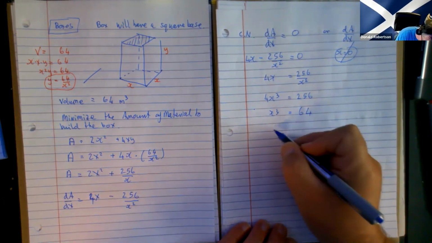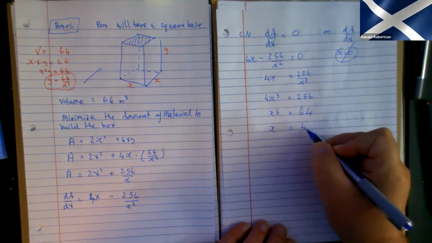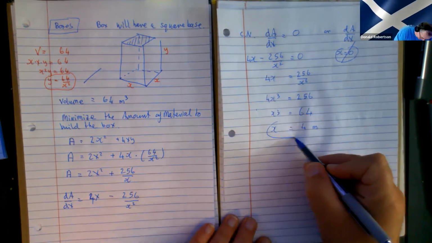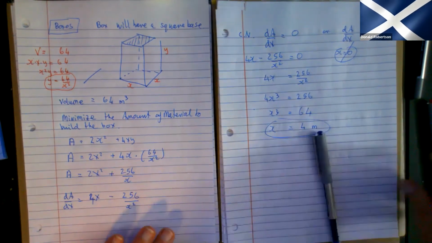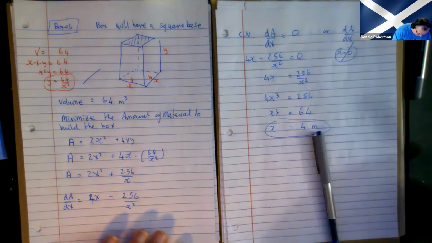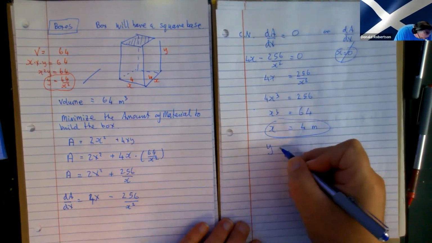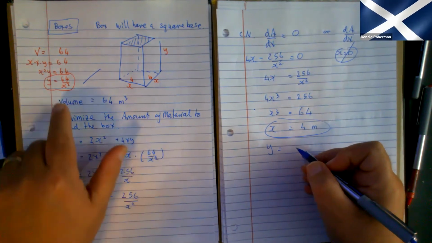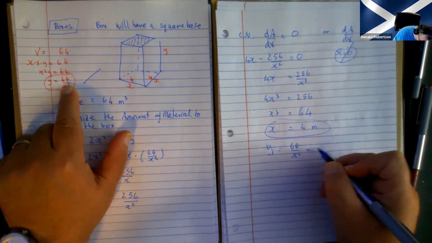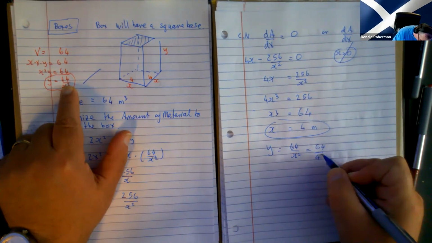So what we got here is 64. Cube root of that is 4. And so x is 4, which means this guy is 4 and this guy is 4. And y? Well, y is 64 over x squared. He is 64 over 4 squared.